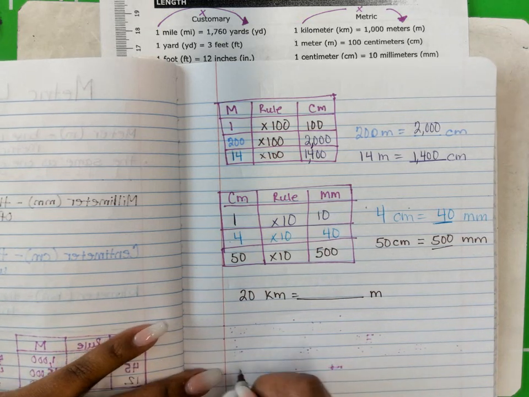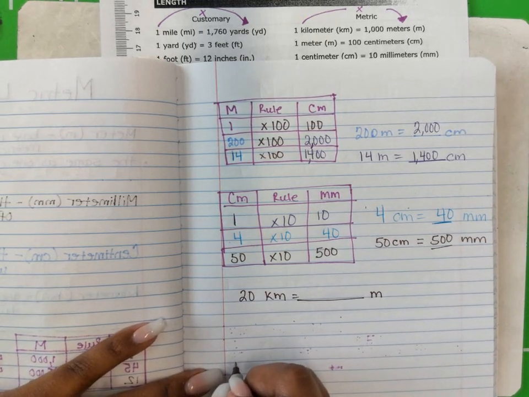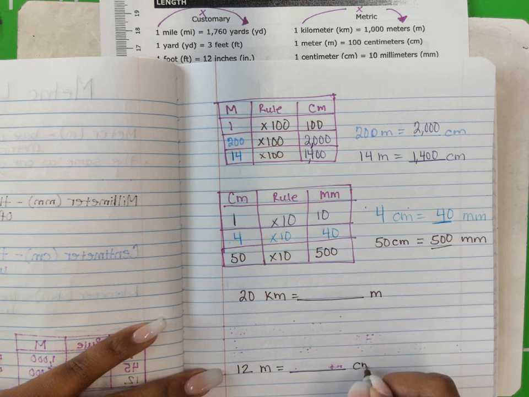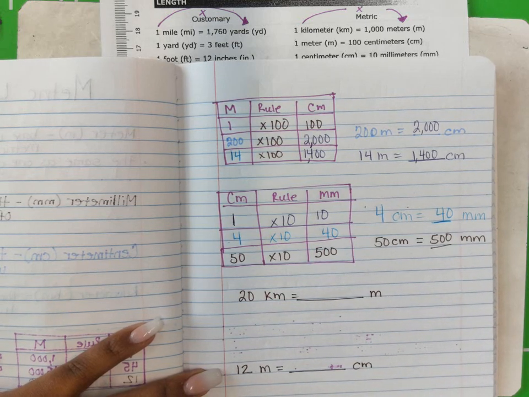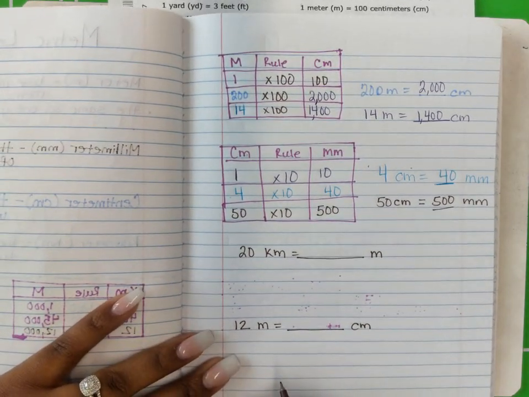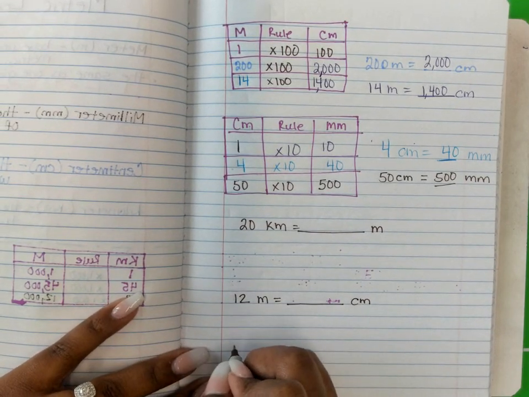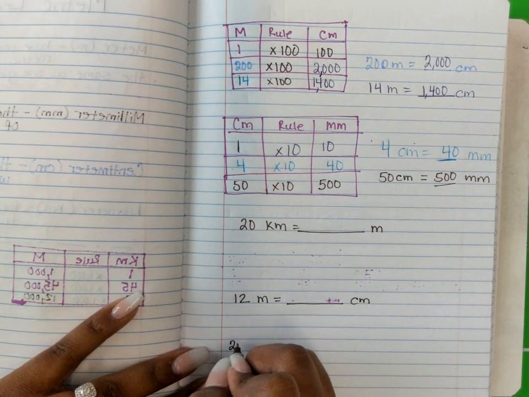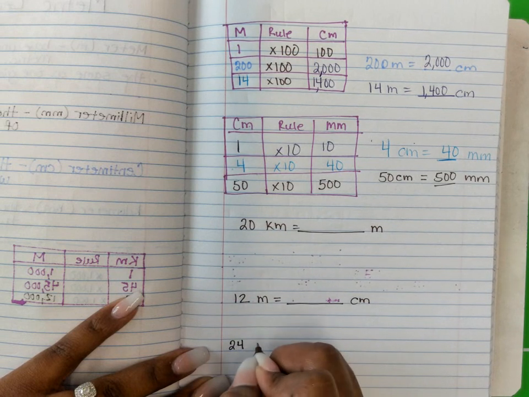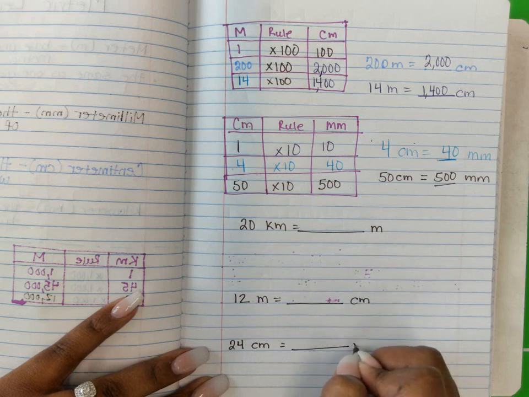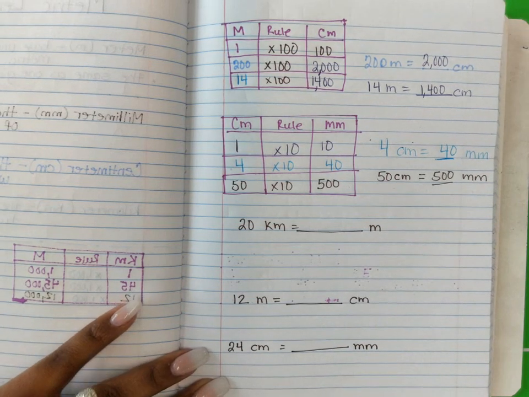Let's convert our 12 meters to centimeters. And let's convert 24 centimeters to millimeters.